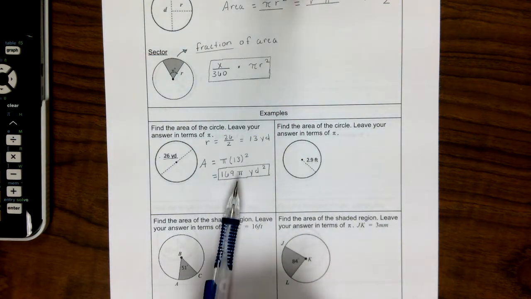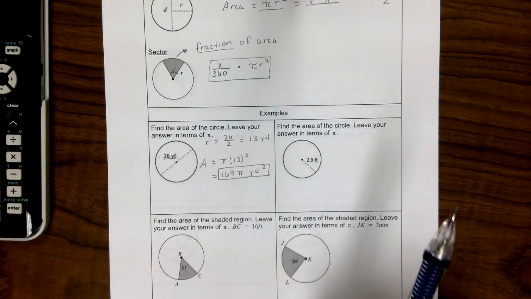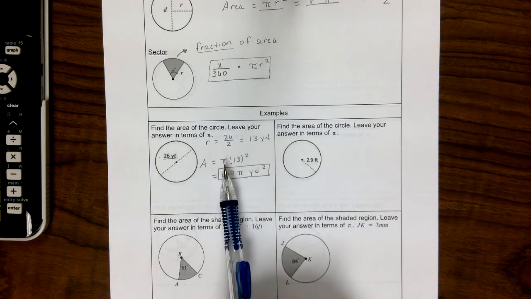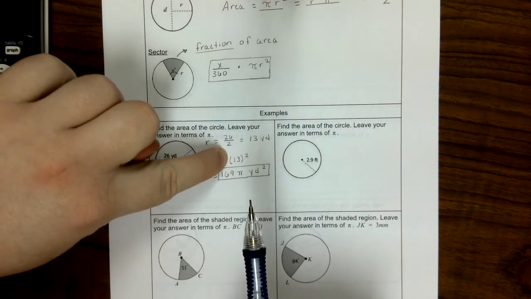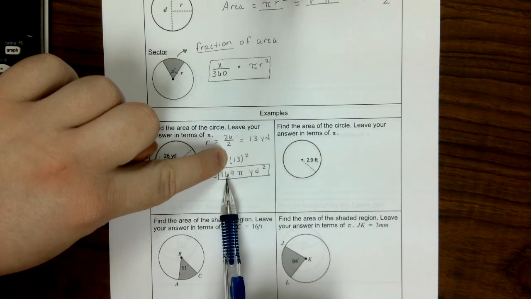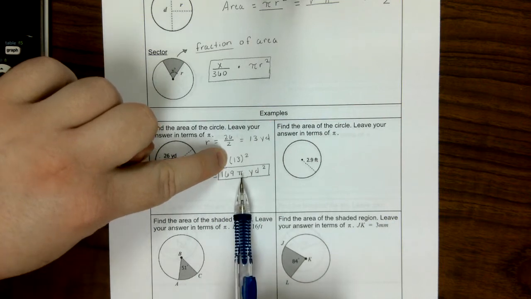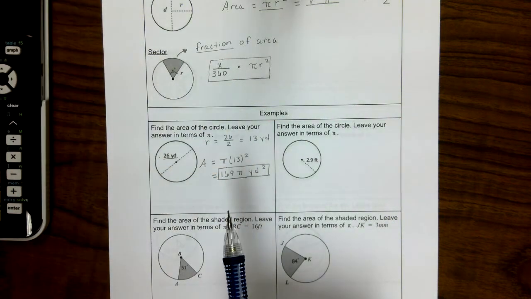Okay, so when I say leave answer in terms of pi, essentially what you do is you type everything up here in a calculator except the pi. So you could just mark that out, figure out what 13 squared is. It's 169, and then slap the pi on the end. That's really all you do. Okay.